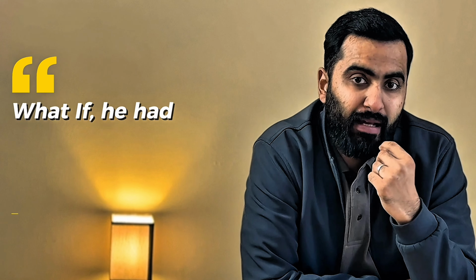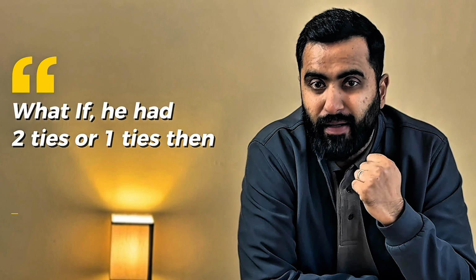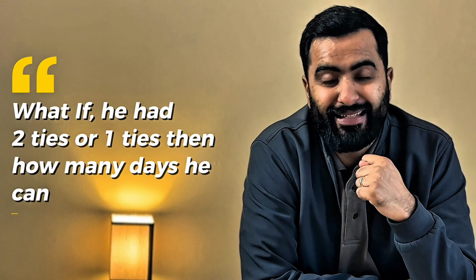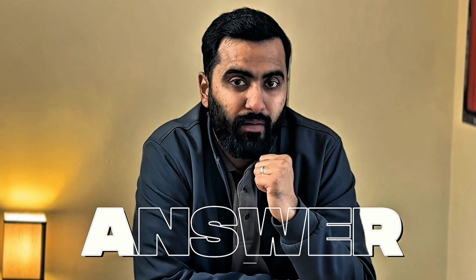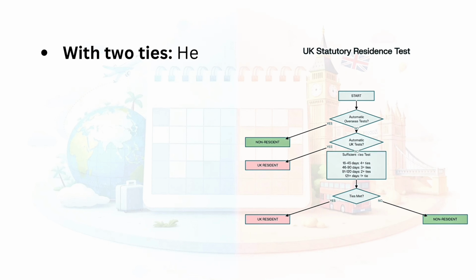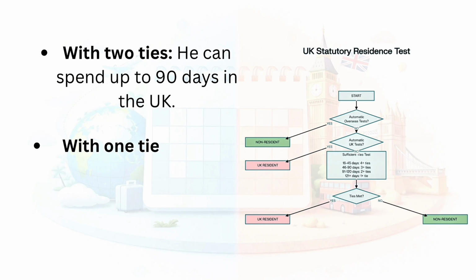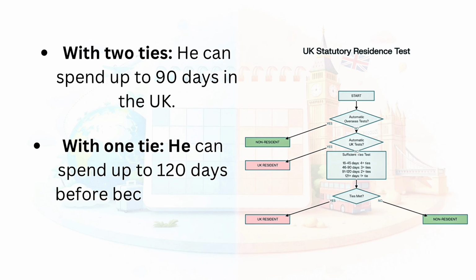And of course, the follow-up question from him was, what if he had 2 ties or 1 tie, then how many days can he spend in the UK? And of course, the answer was with 2 ties, he can spend up to 90 days in the UK. And with 1 tie, he can spend up to 120 days before becoming a UK tax resident.